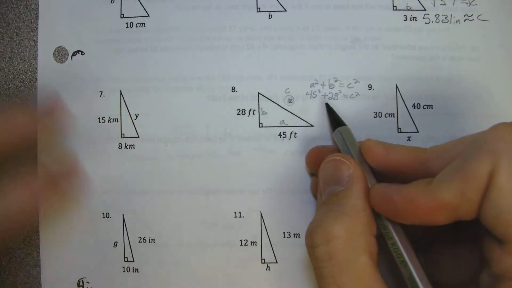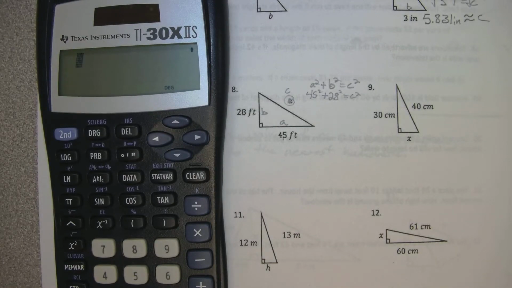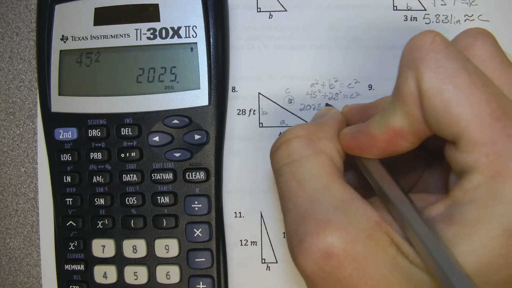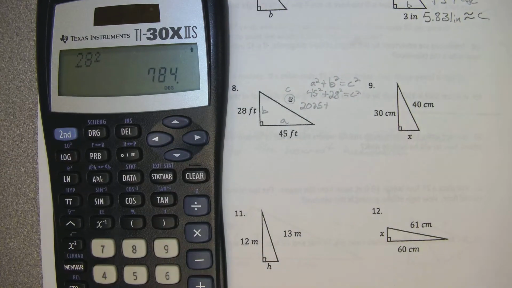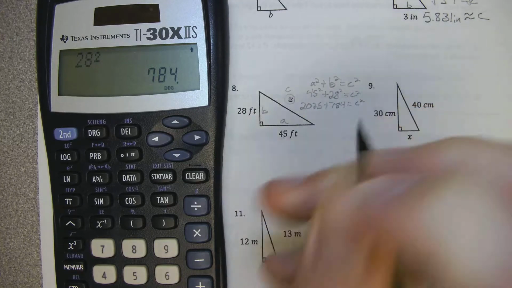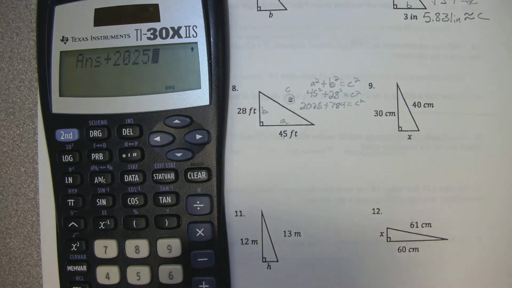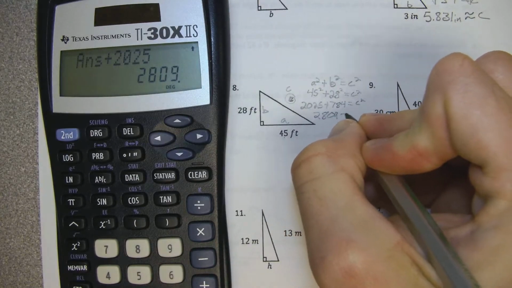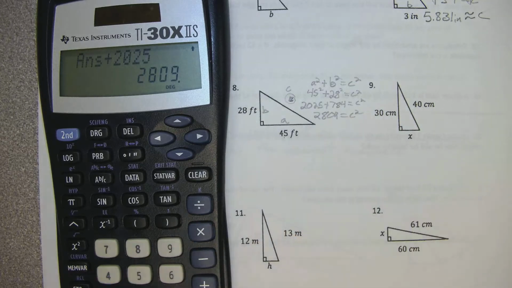Now again, if the numbers get too big, don't sit there and mess around with this. Take your calculator. There we go. Now we're back in focus. Take your calculator and just work it out. So I'm going to take 45 and square it. All right, so that's 2,025 plus. If I take 28 and square that, that's 784 equals C squared. We'll go ahead and add those two together for 2,809.